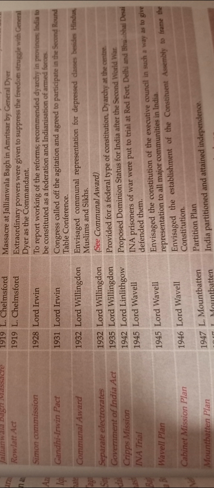Gandhi impact: the Congress called off the agitation and agreed to participate in the second Round Table Conference. There were three Round Table Conferences, and Gandhi went only to one of them. Communal Award, under Lord Wellington, envisaged communal representation for depressed classes besides Hindus, Muslims, and Sikhs. It was an award given so that separate representation was extended to them.